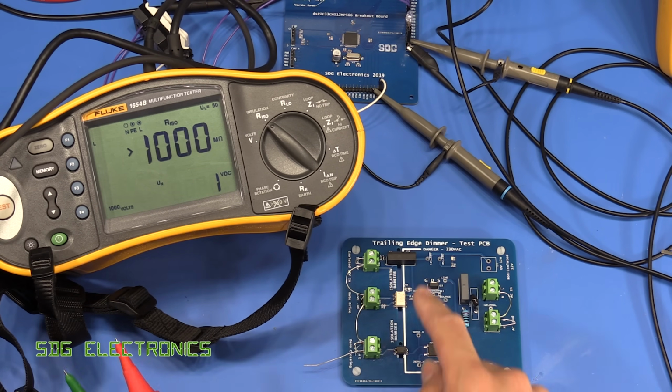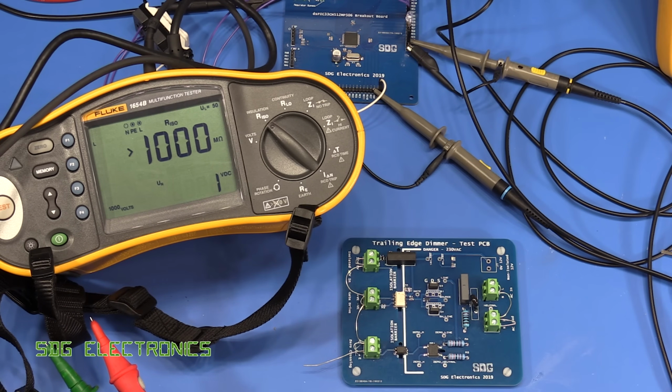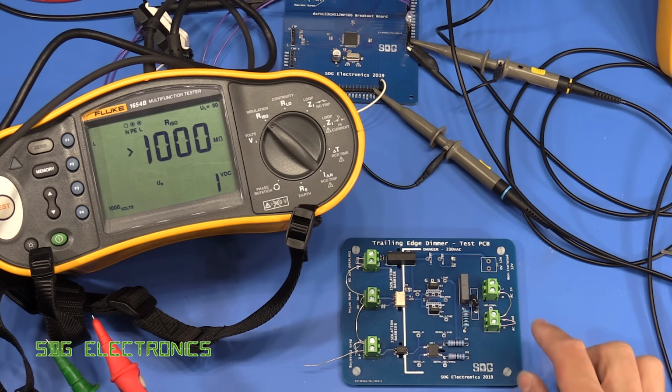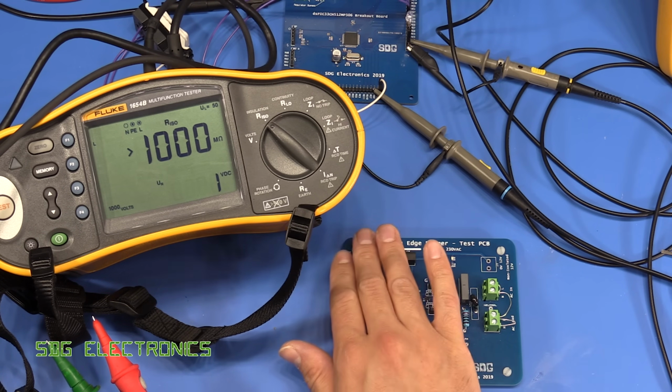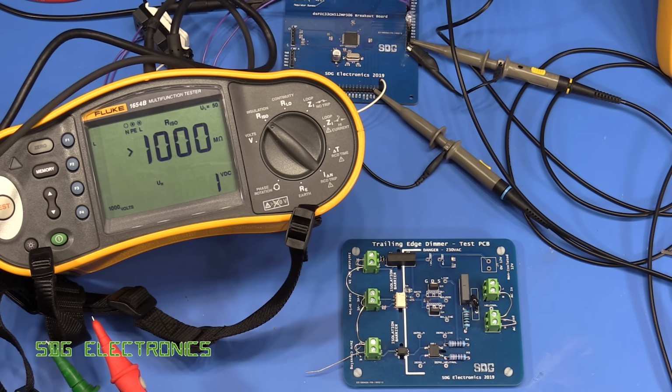So we can be quite sure that these components are providing the isolation that we need, and that basically means that if we connect this up to the mains on this side of the board, even if we touch these bits with our finger, there's no way that we're going to get an electric shock.